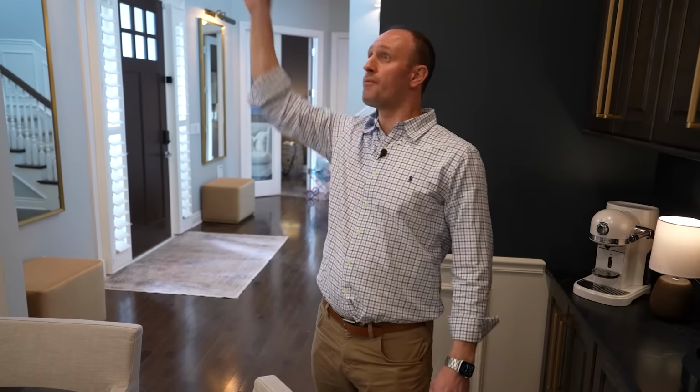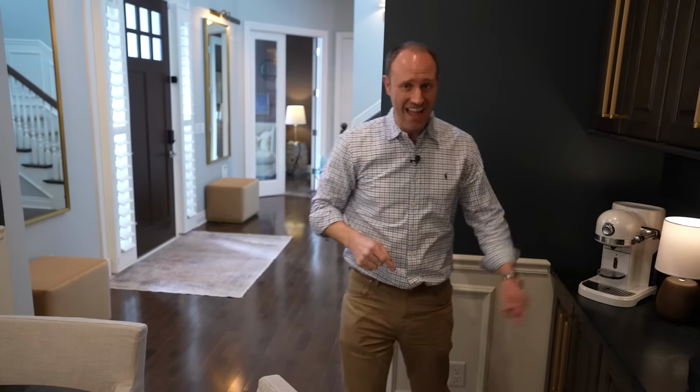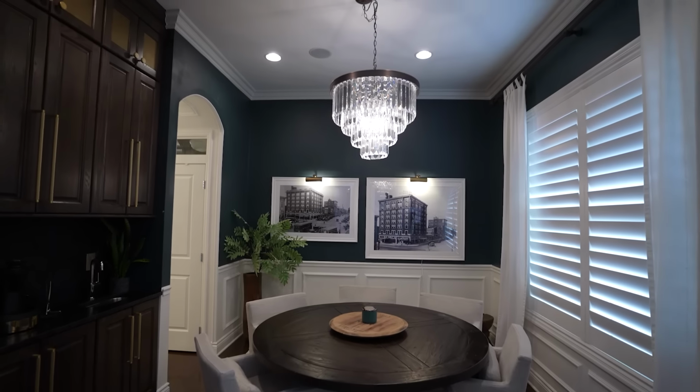So let's check. Did I have ambient? Did I have task? Did I have accent? Yes, I hit all 3. Did I have 5 sources of light? Yep, I had 5 sources of light. But not only did I have 5 sources of light, but I also had 1, 2, 3, 4, 5, 6, 7, 8 different lights right in this room, plus the windows, which also create ambient lighting. Okay, so that's just a brief overview of all the different types of lighting that goes into a home.